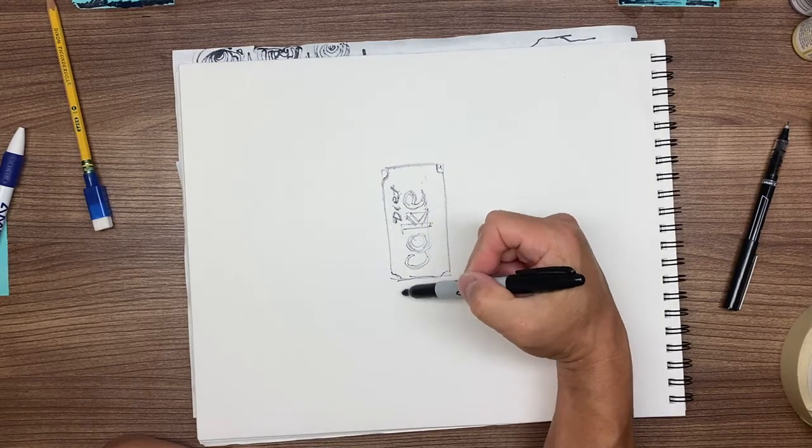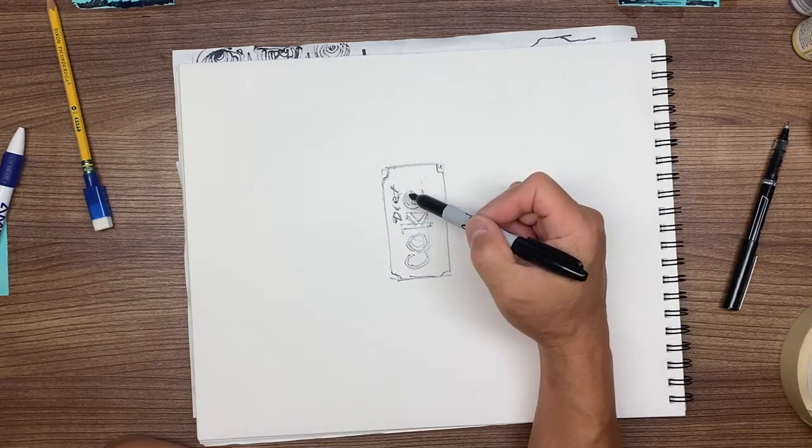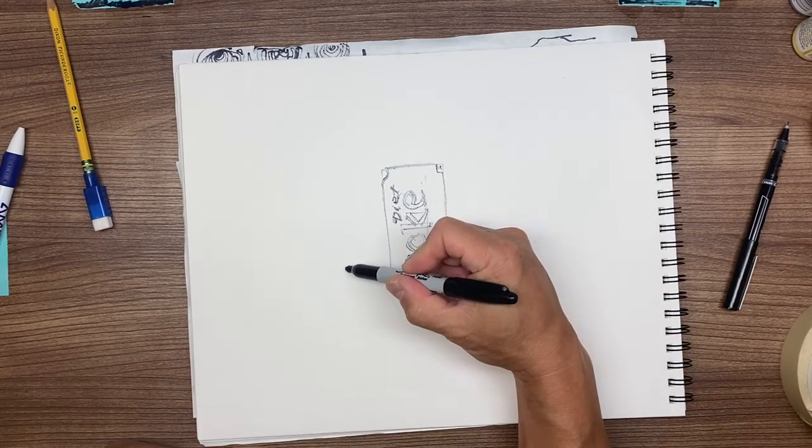I want to make this a little bit larger. This is like 5 inches. I'd make it like 6 inches, just because you don't want to draw too tiny. That's too tiny.